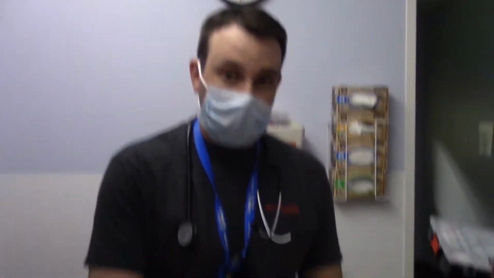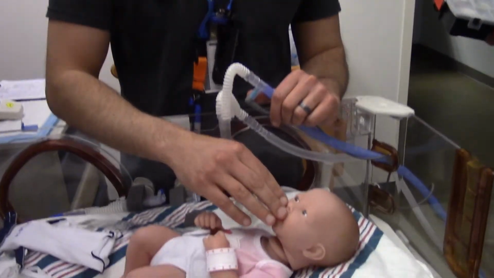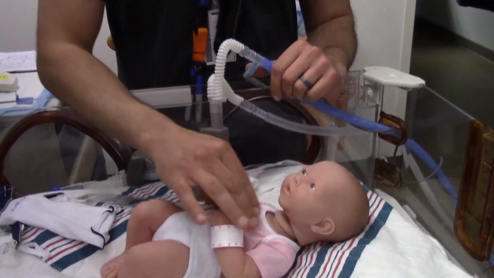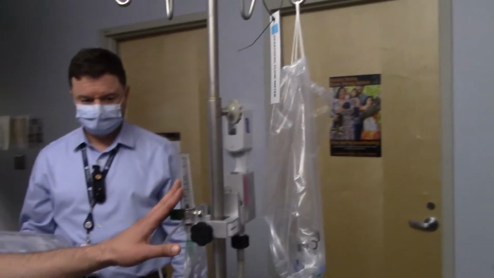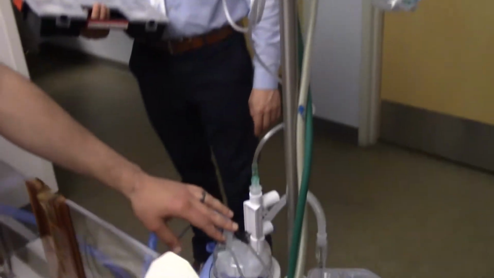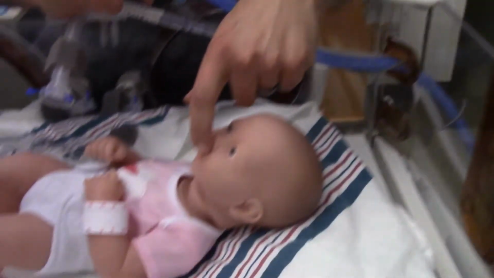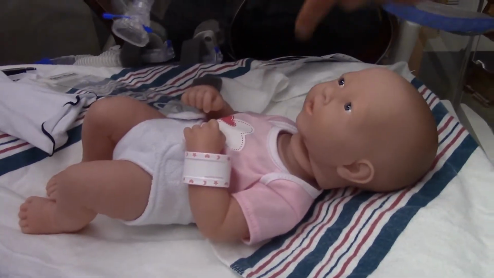So with bubble CPAP, we need three different things. We need a flow, we need a form of pressure, and we need a way to deliver that in a closed circuit. The closed circuit is going to be the baby and the baby's lungs. So we have the flow coming in. Flow is going to come from our flow meter into the chamber, through our inspiratory limb, into the baby's lungs, and then back.